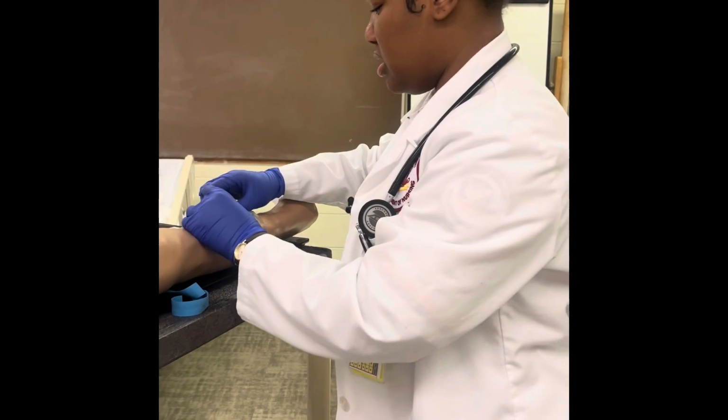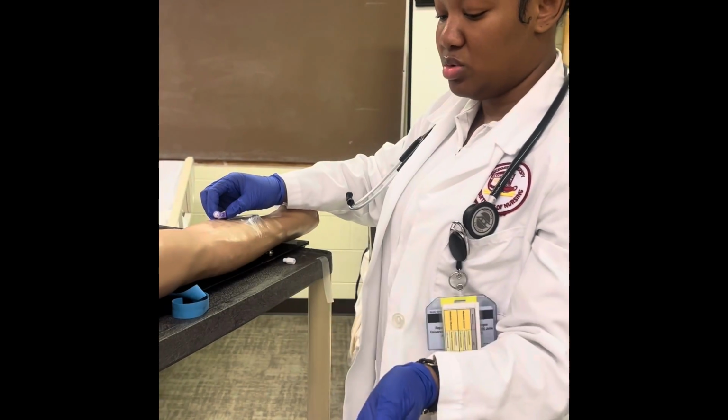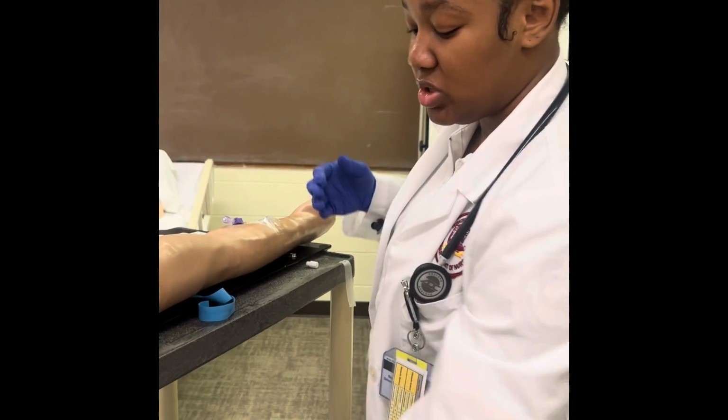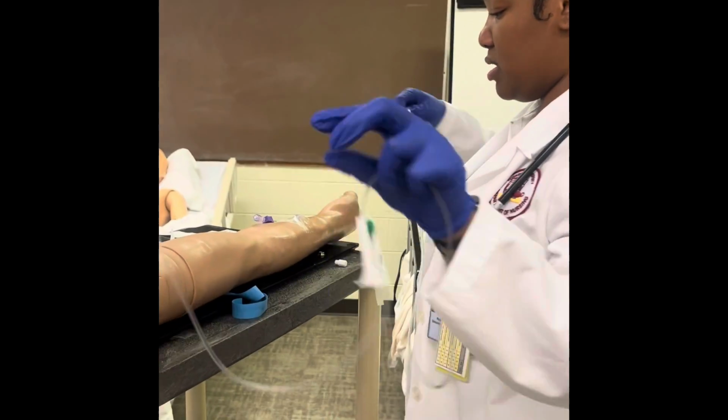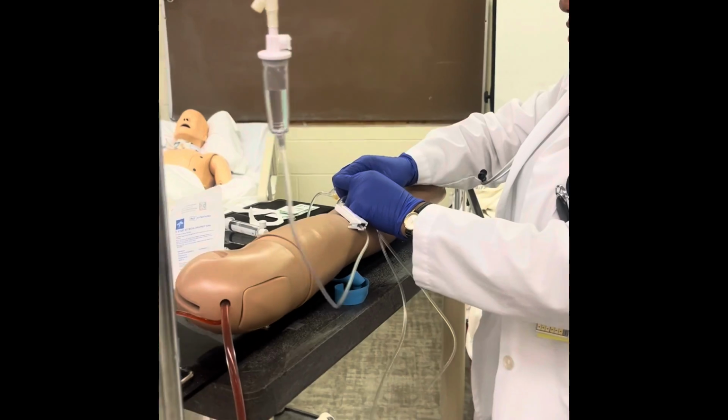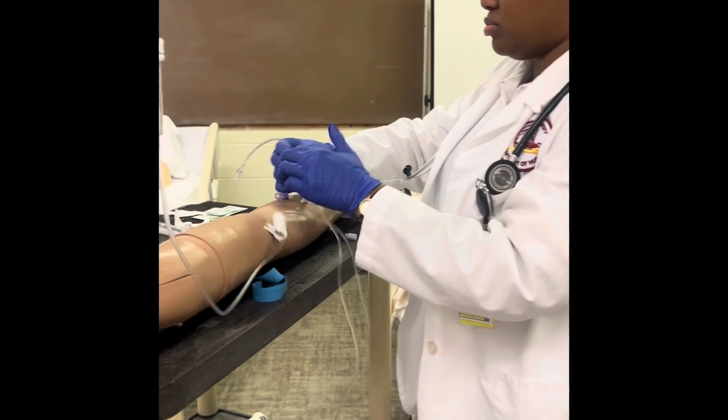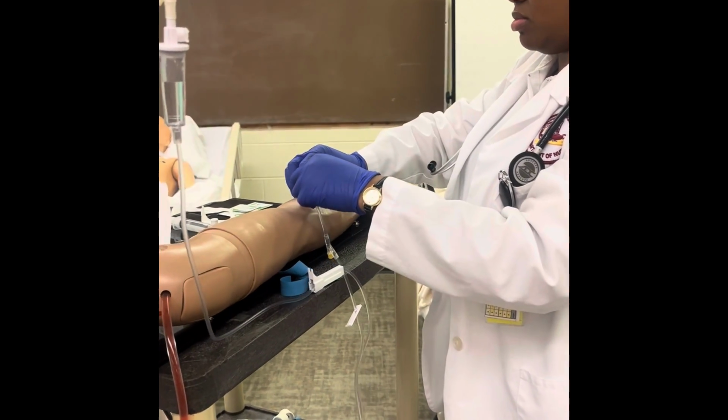Alright, and then I would clamp it off, but since I'm going to go ahead and hook him up to some medication, I can unclamp it, make sure both my clamp tubes are unclamped, and hook it up.